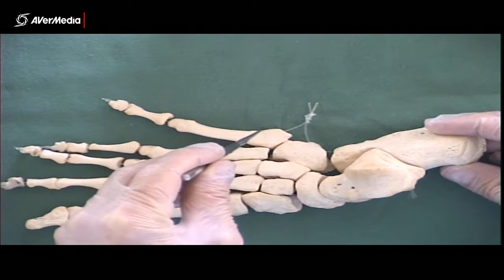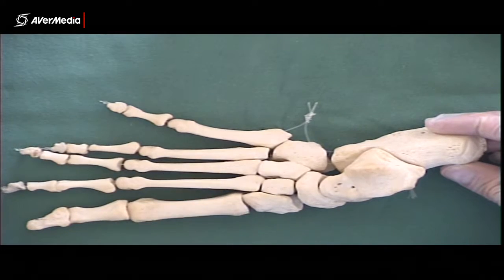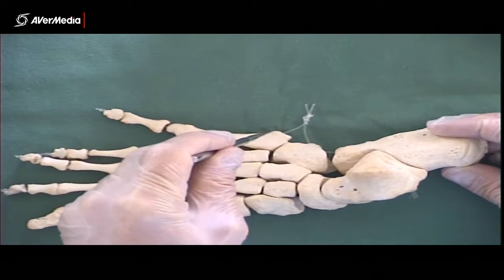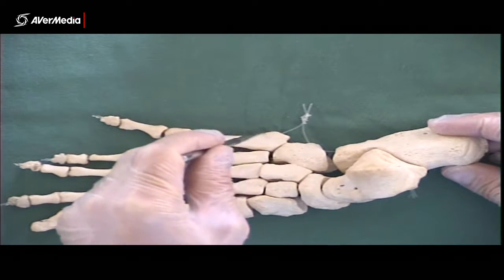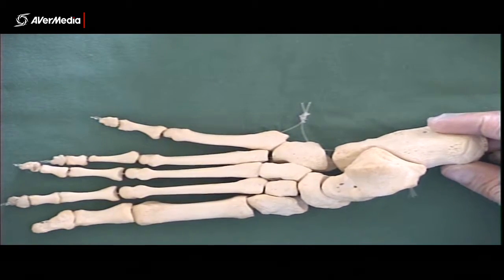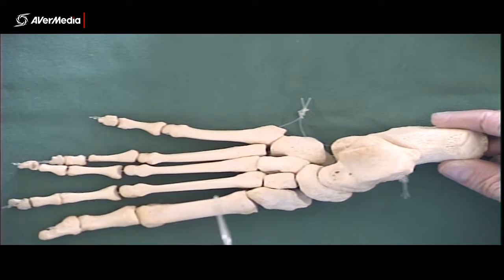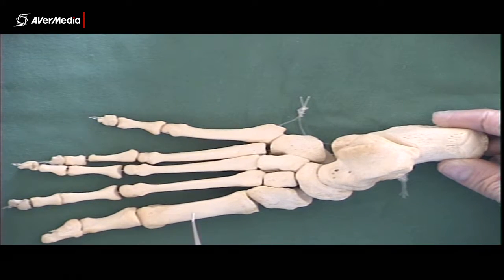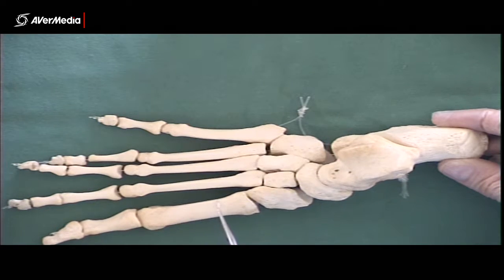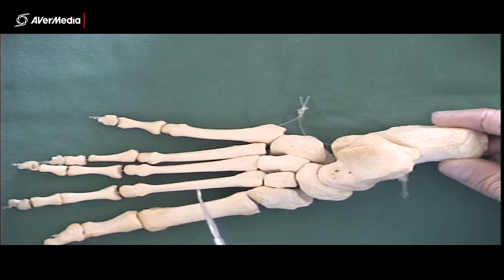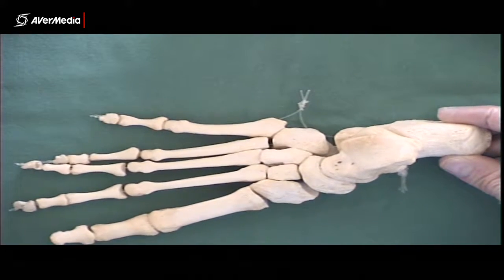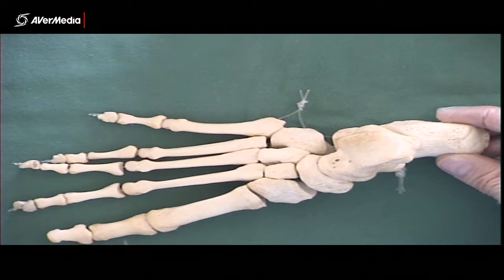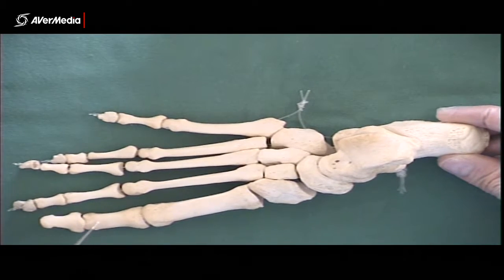It has a tuberosity on its base. So this is the tuberosity here of the fifth metatarsal, not far from the cuboid, at the base of the fifth metatarsal. Now notice that the first metatarsal is quite short compared to the others, but it's much more solid. There's a lot of bone tissue there. The other ones are more slender. Second, usually the longest.